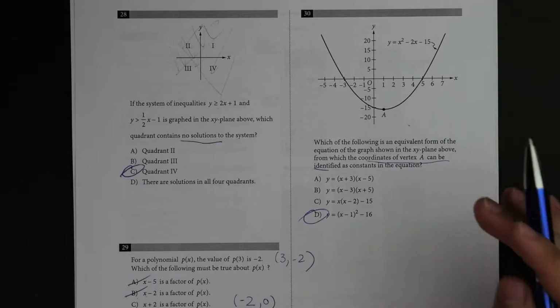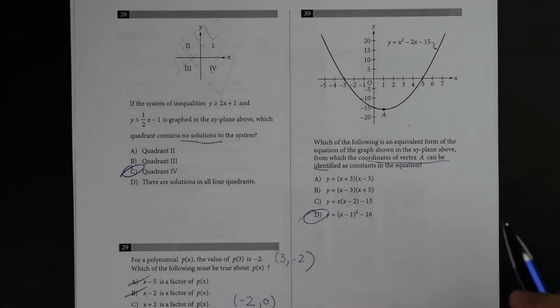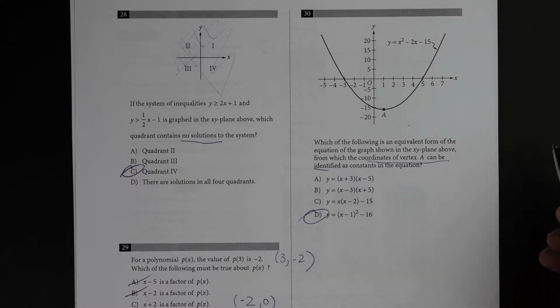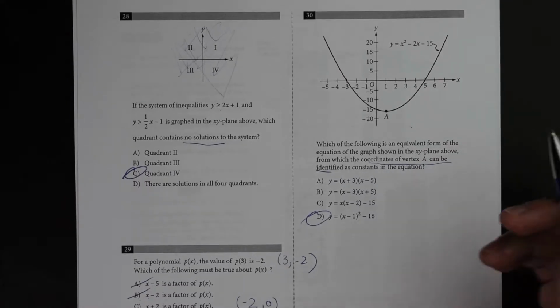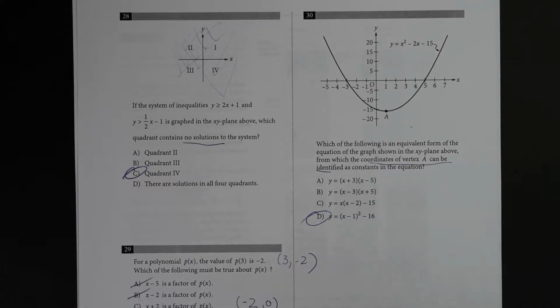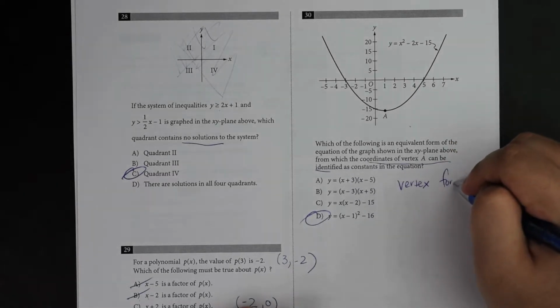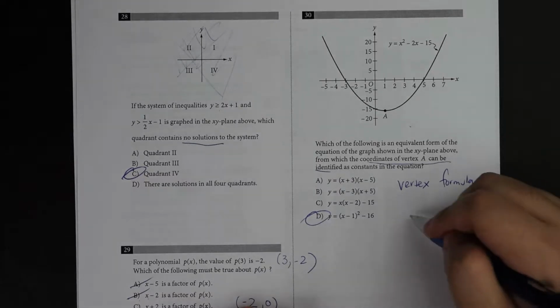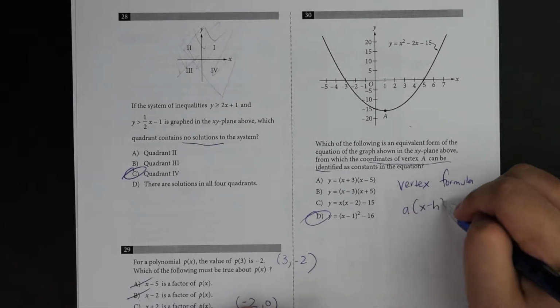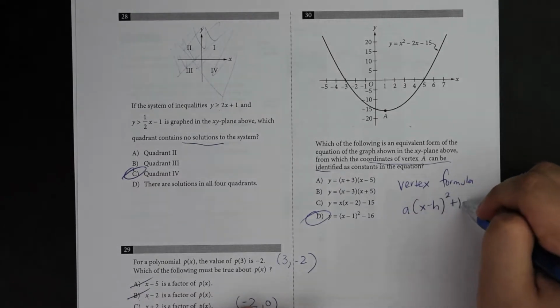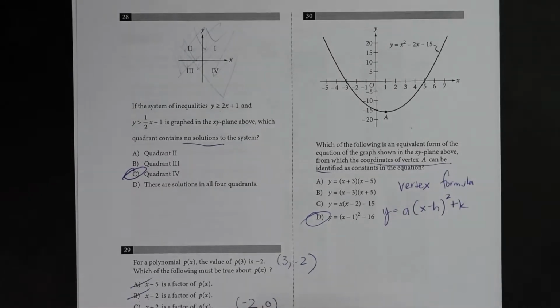So I noticed that the question is asking me that I need to be able to identify the vertex formula. So it's not asking me whether or not I could factor this question out. It's not asking me whether or not I could create things or change things around. It's asking me basically for vertex formula. So vertex formula usually is going to be in this format: a(x minus h) squared plus k equals y. And usually in this format, that's the only way I could get to this answer.